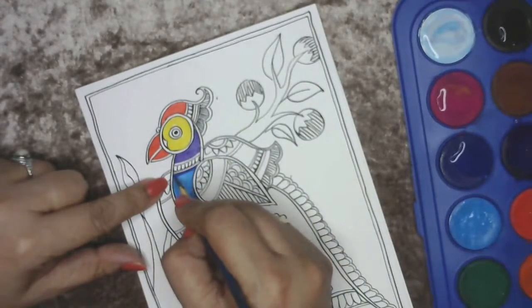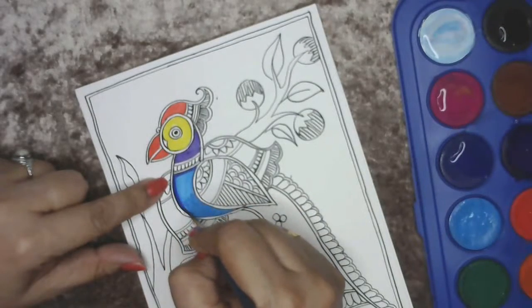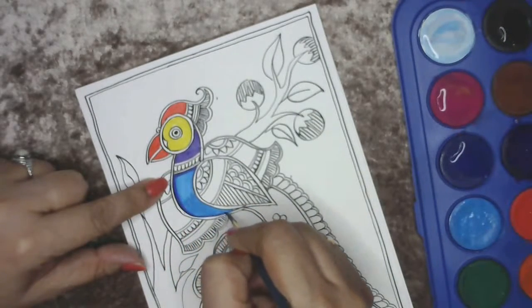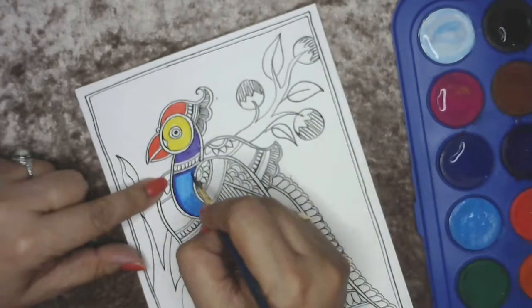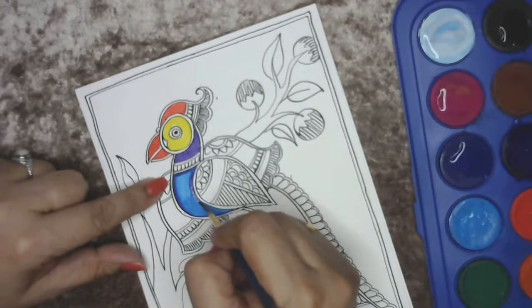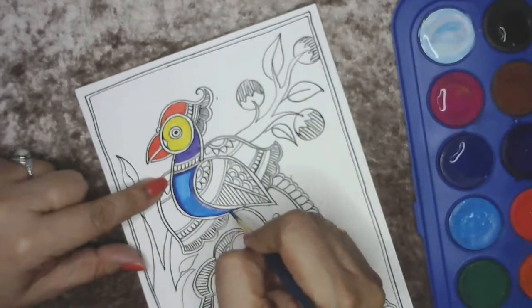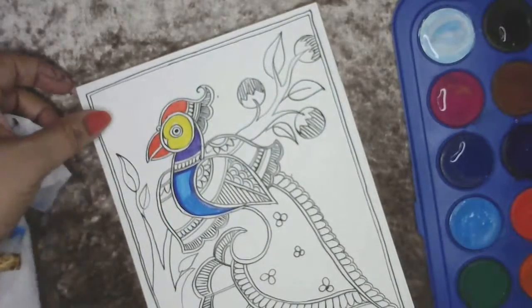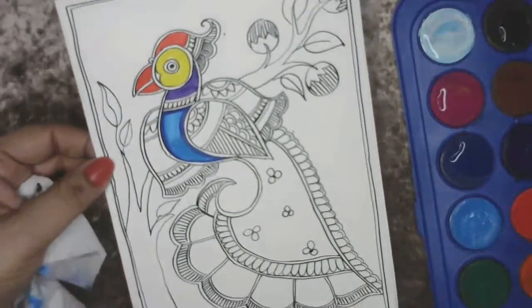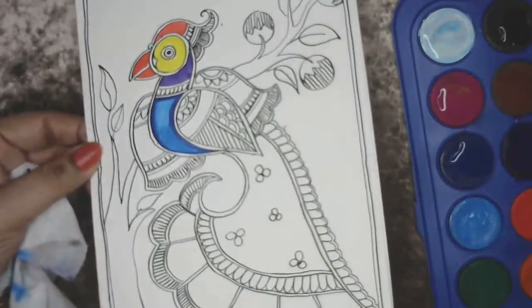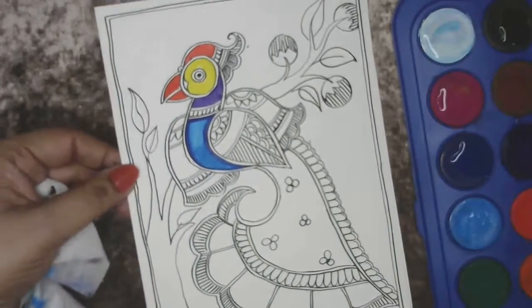Just one outline, and we will not give shading or stroke in the picture because it is a 2D picture. The only thing we can do is create a design with the lines. So when you notice, you will see that there is a little 2D, 3D kind of effect. It's like giving a shade.